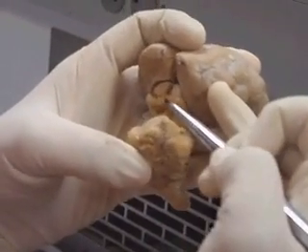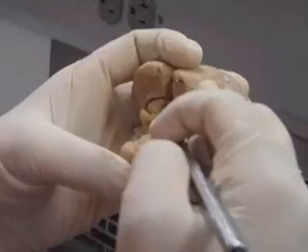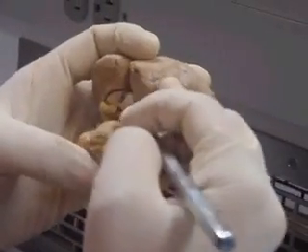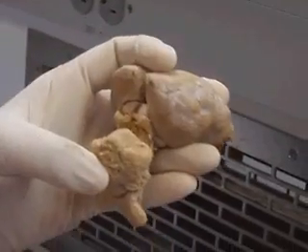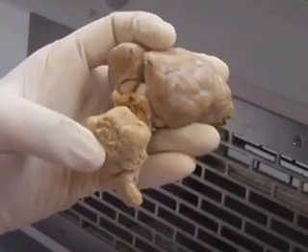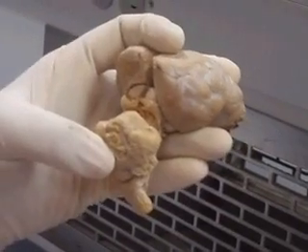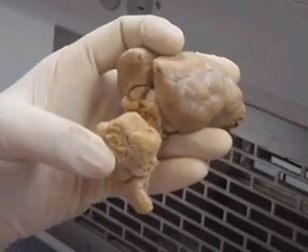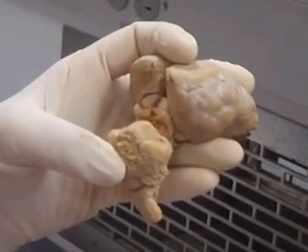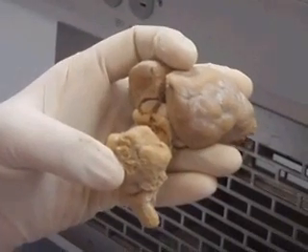Corpora means body, quadra means 4, gemina means twins. The larger anterior pair are called superior colliculi. The posterior pair are the inferior colliculi. And they tell you what they do.